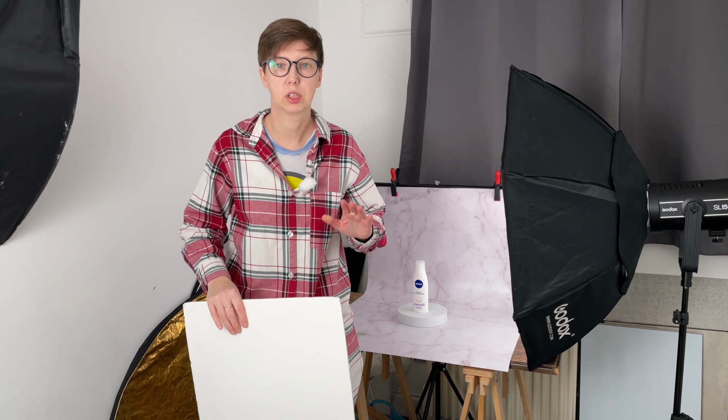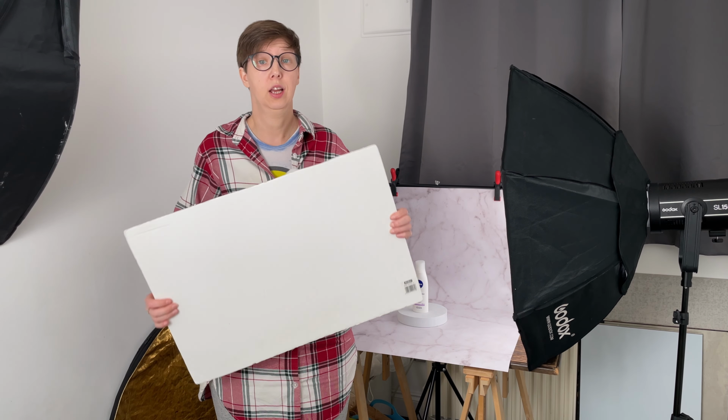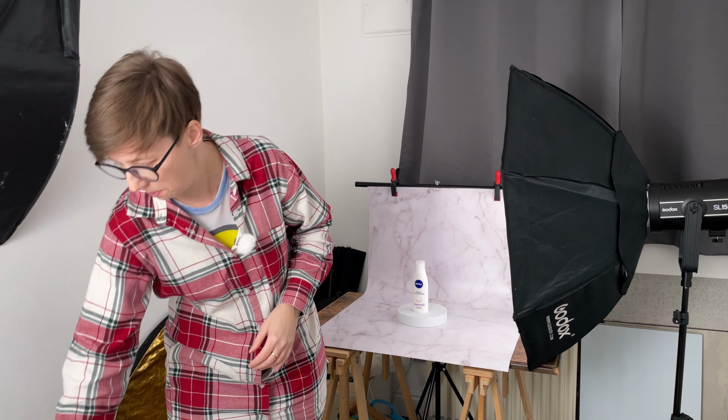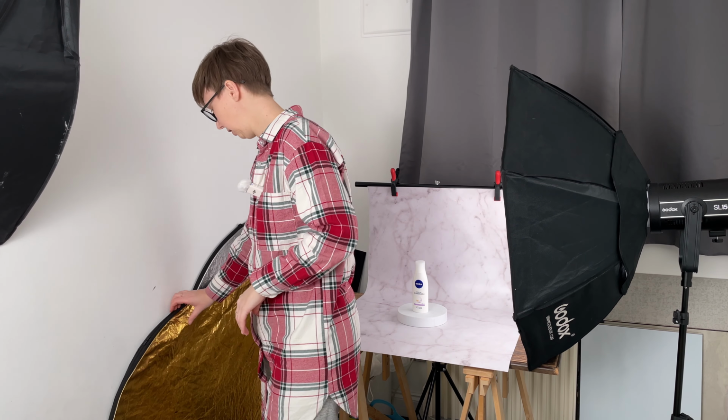Tip number 4, use the whiteboard and understand how to work with the whiteboard, or use the reflector. How does the whiteboard work and how does the reflector work? When you put the whiteboard opposite to your light source, the light bounces on the card and comes onto your product. That's how the whiteboard works, that's how the reflector works. But with reflectors you can have different types.